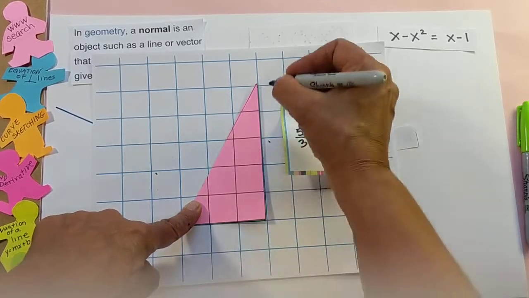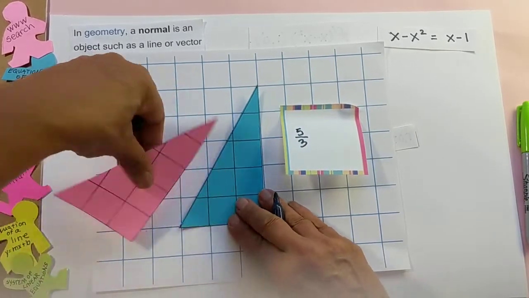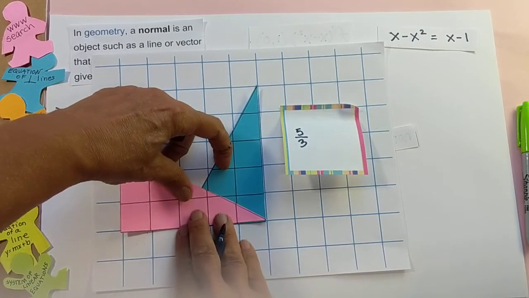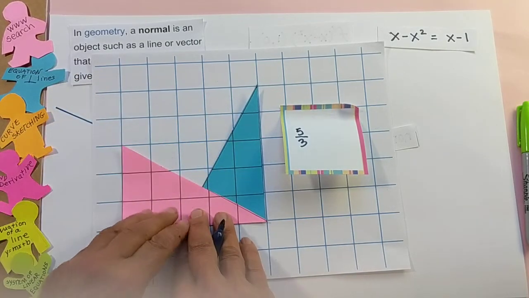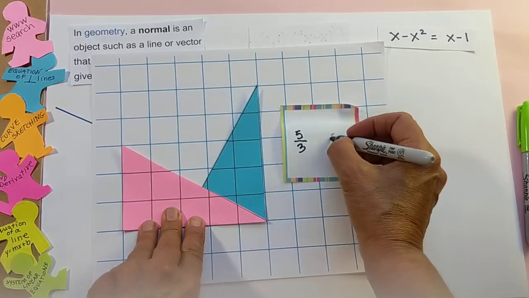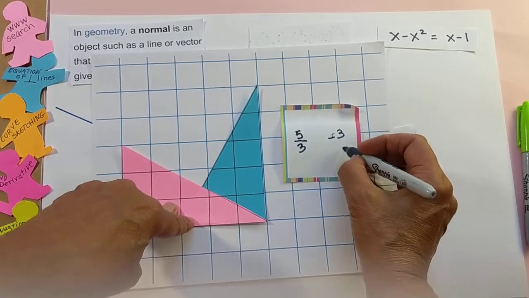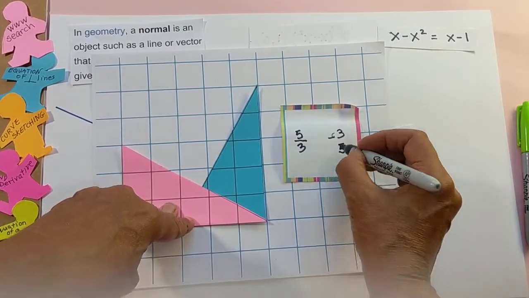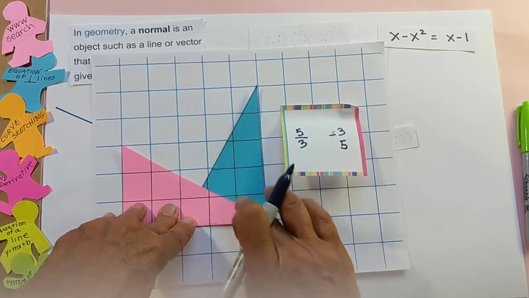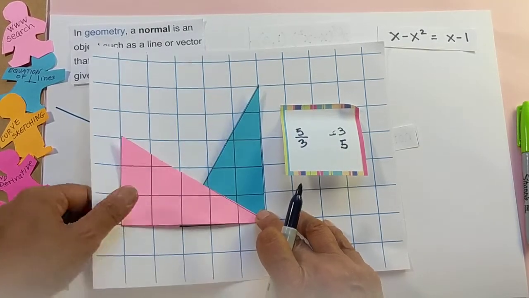These are both positive. If I take this and rotate it 90 degrees, now my rise is negative 3 and my run is 5. So this reminds me that if I know this slope, the slope of this is the negative reciprocal.